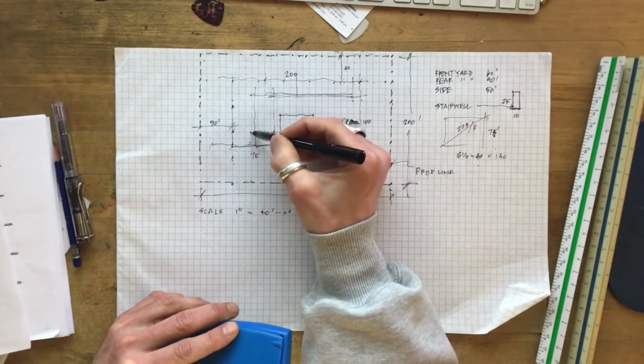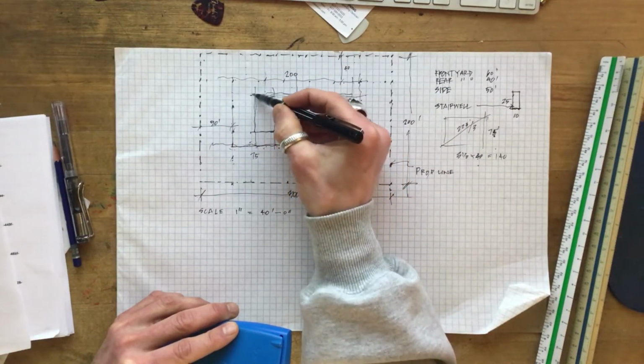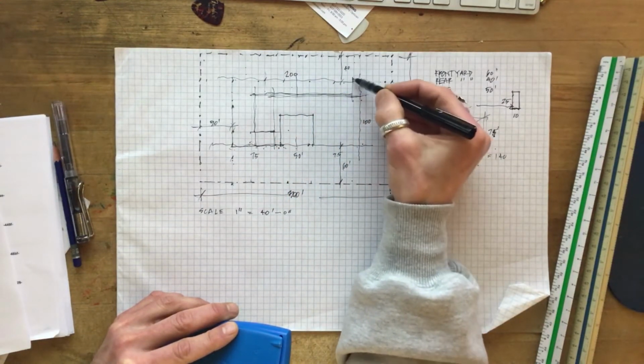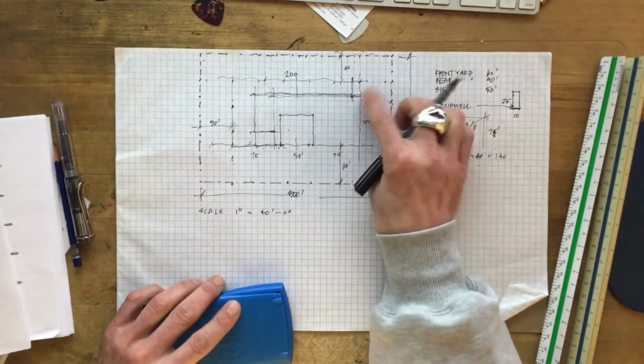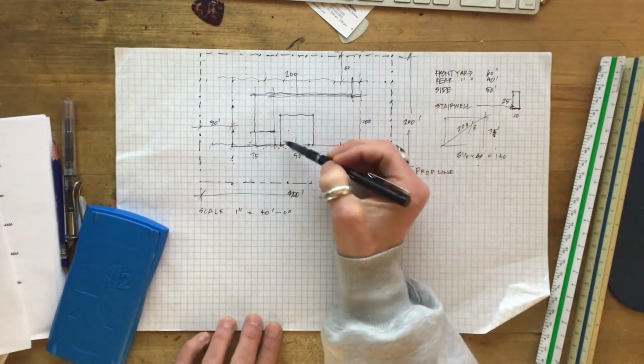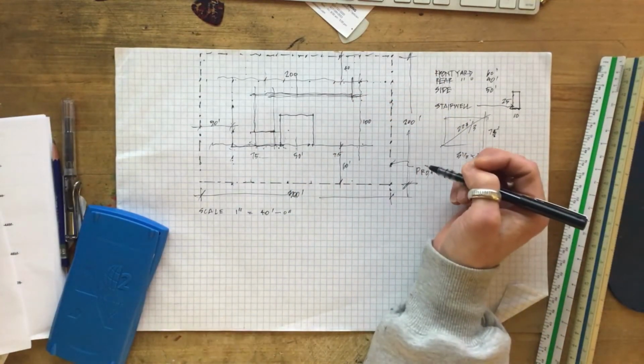So this might be the path connecting the 2 exits. Maybe I'll develop some kind of lobby here.